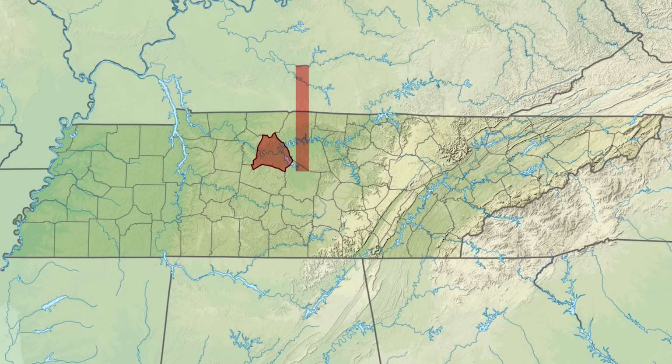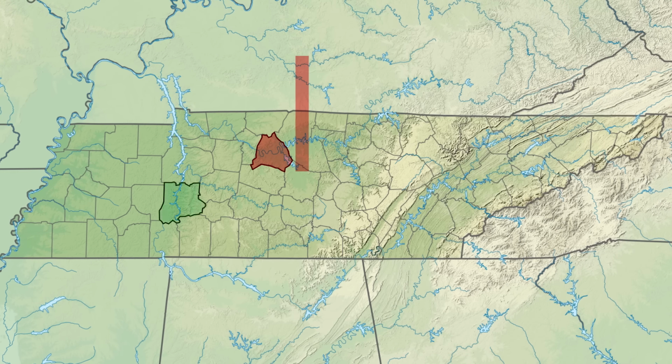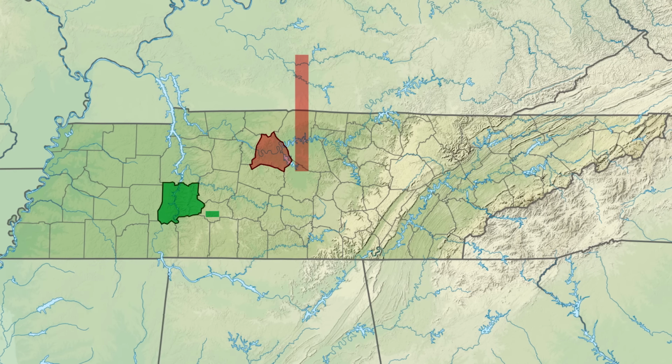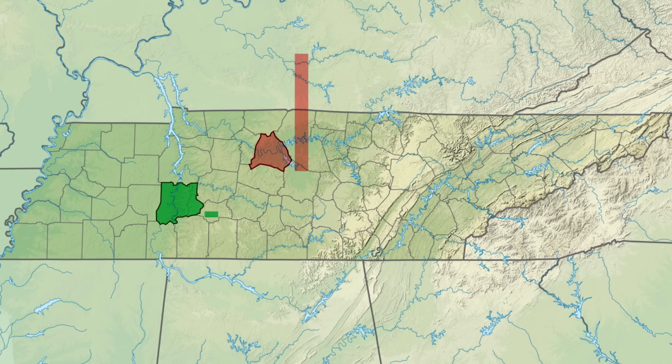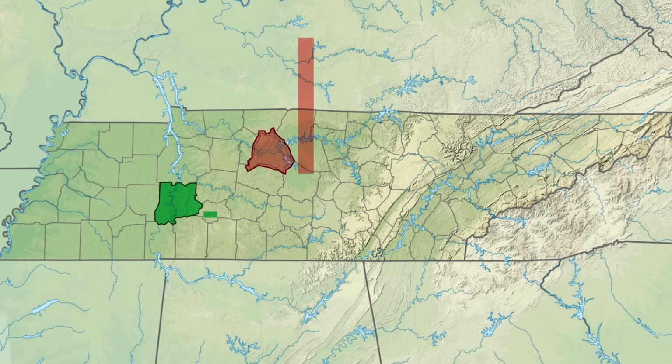If 100 people live in this urban district over here, and then 5 people live in this rural district over here, and both of them get one representative with one vote, then you can see that this group's vote counts for way more than this group's vote.